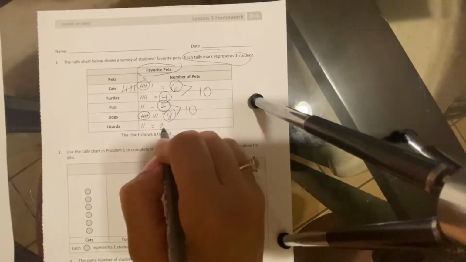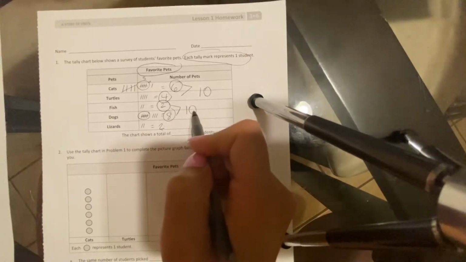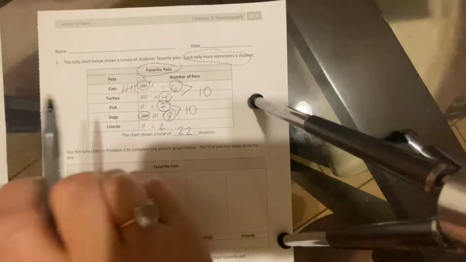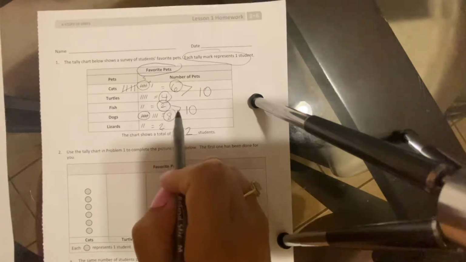And then I have 2. So 10 plus 10 plus 2 is super simple to do in my head. 10 and 10 make a sum of 20, and 20 and 2 make a sum of 22. So there's 22 students. You didn't have to add it like I did. You could have gone straight down 6 plus 4 plus 2 plus 8 plus 2. But I'm just trying to make it easier to mentally add. So there's 22 students that they surveyed.